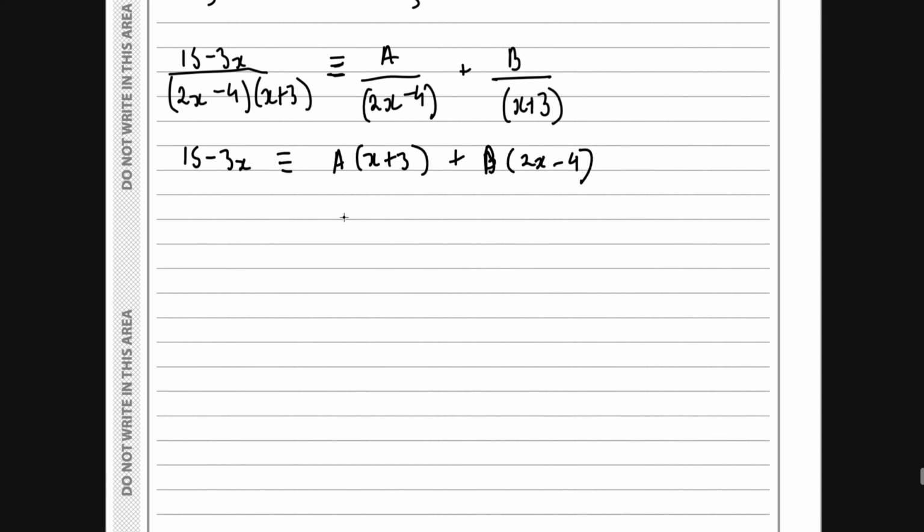Now I'm going to be substituting values in here that allow me to cancel a particular unknown, and then focus on the other. So to cancel a, I'm going to let x equal minus 3. Substituting minus 3 here, we get 15 minus 3 times minus 3, so that's 15 plus 9, which is 24.